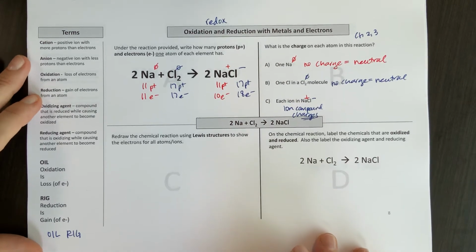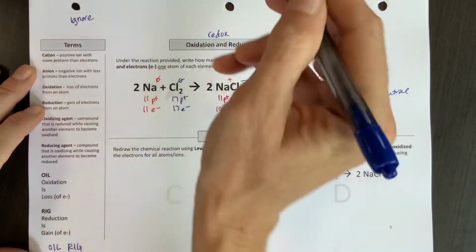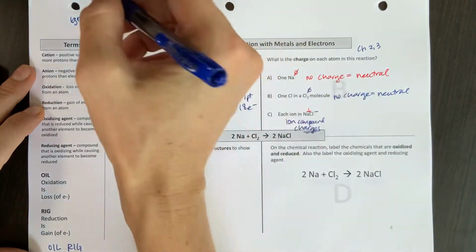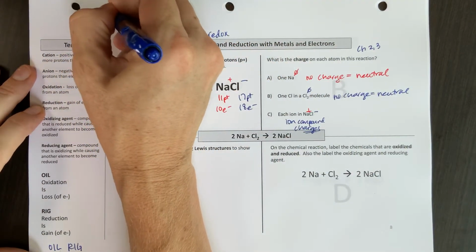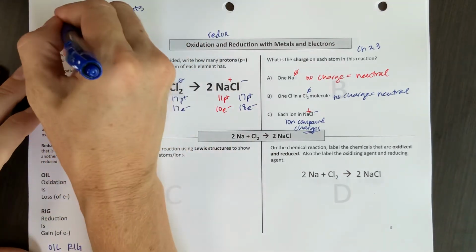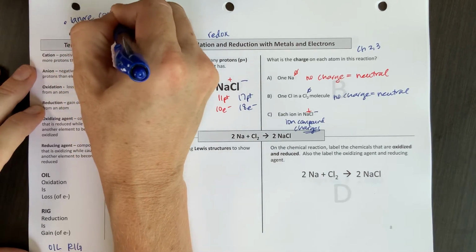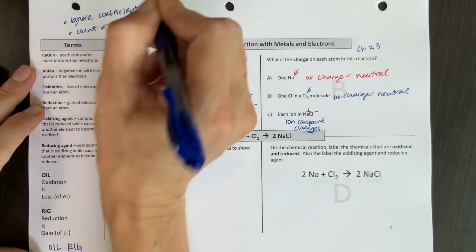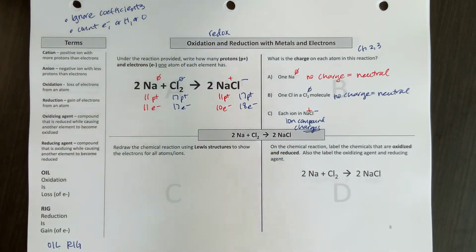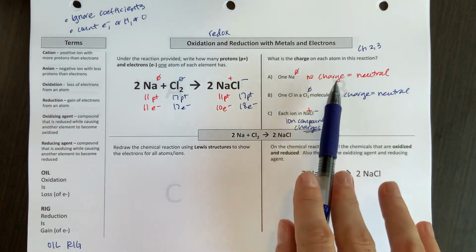And so I just want to jot a little comment up top here. In all of this redox type of concept, we are going to suddenly ignore those coefficients that we paid so much attention to. And instead of looking at coefficients, we will count electrons or hydrogens or oxygens. So we're going to ignore those coefficients. That's okay.